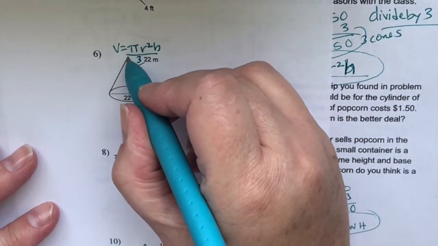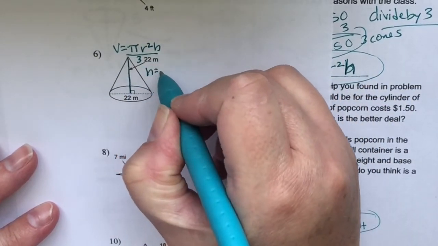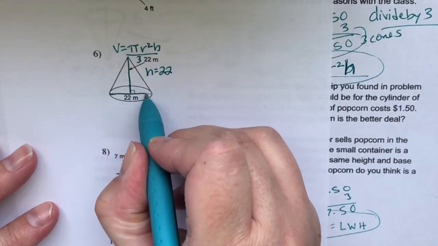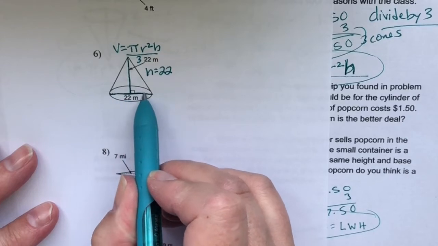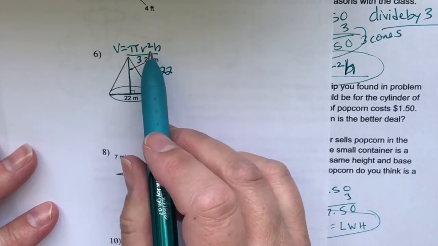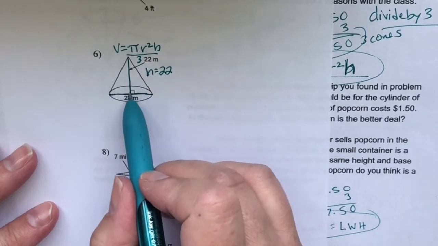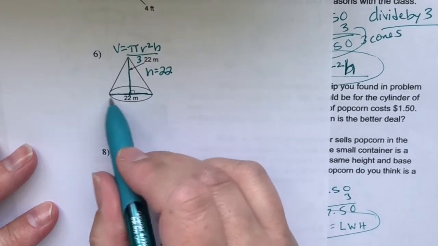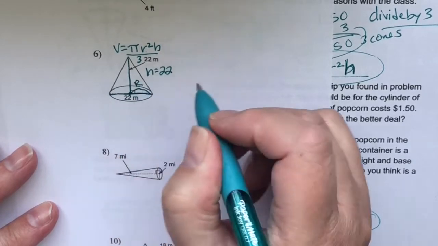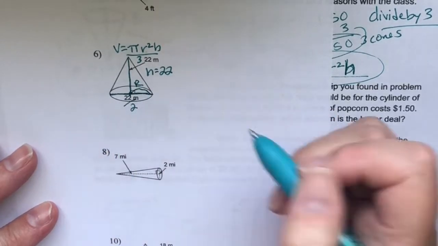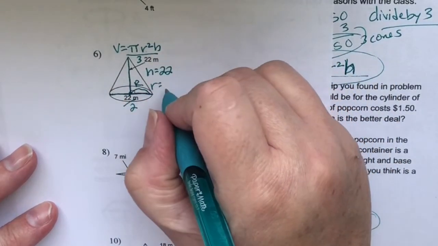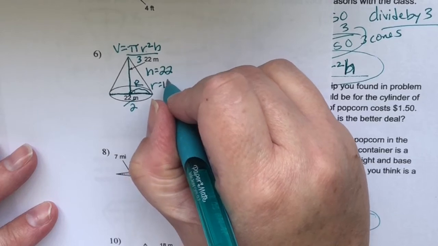So I know that my height right now equals 22 meters. And see how it's got a dotted line all the way across? That tells me that we've got diameter here. So I don't need diameter, I need radius. So I need half of this. Diameter is the full length, radius is the half. So this would be the r. So all I'm going to do is take 22 and divide that by 2 to get r. 22 divided by 2 is 11.